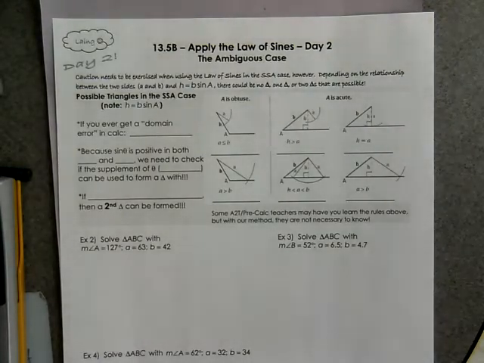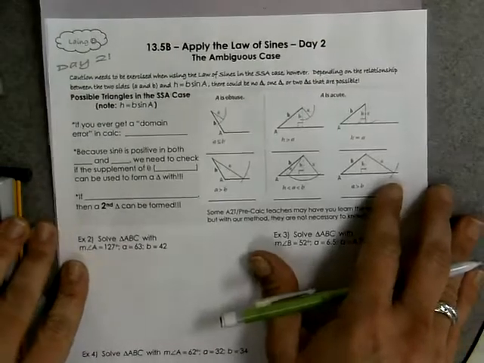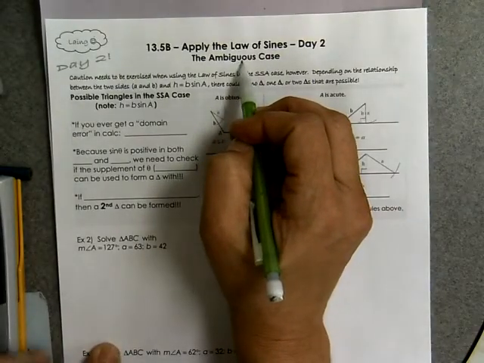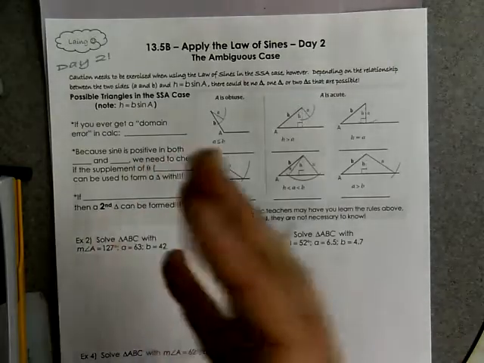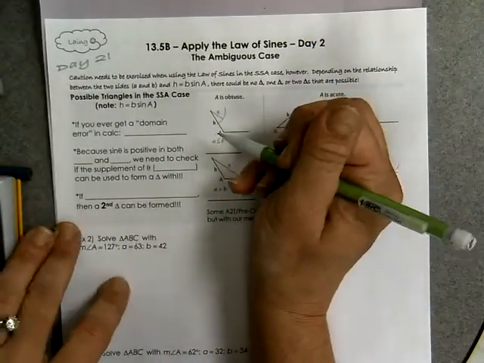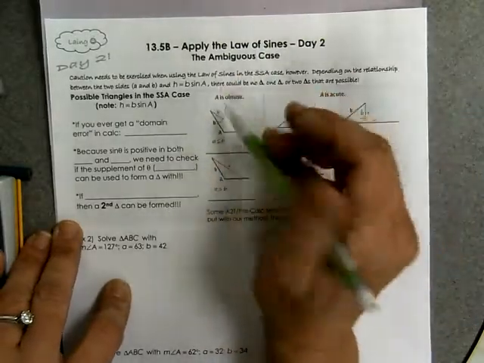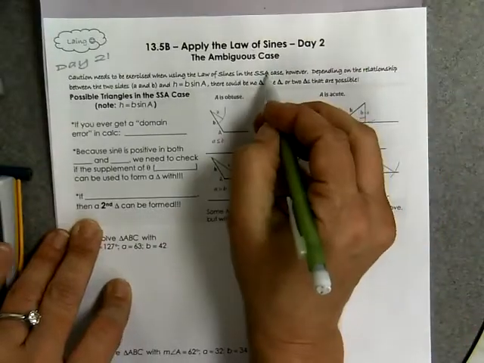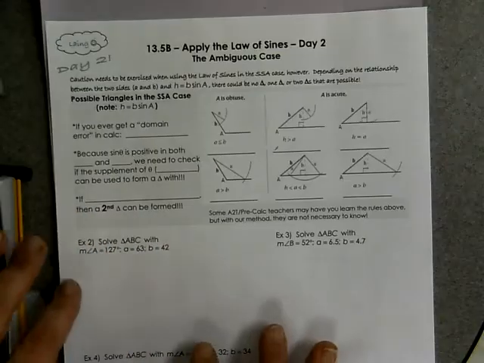All right, today we are continuing looking at the law of sines, but today we're going to look at the ambiguous case. Day one we looked at when we had two angles and a side. You can use the law of sines there because you can always find the third angle using the triangle sum theorem. And we talked about a couple cases that had SSA, but we tailored them to the case where there was just one triangle.